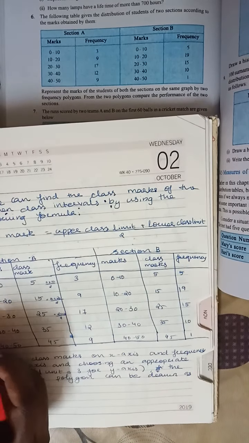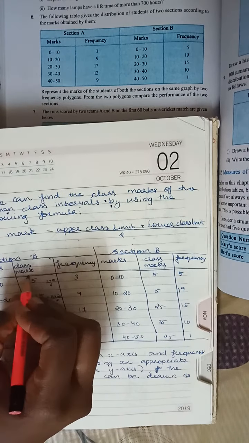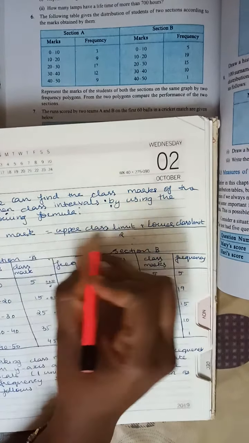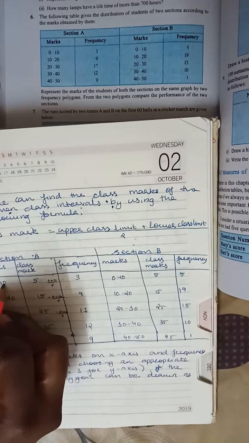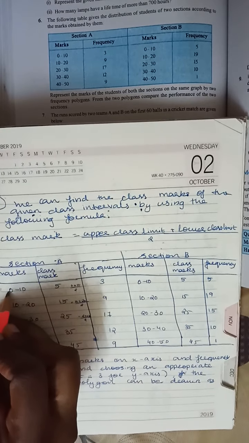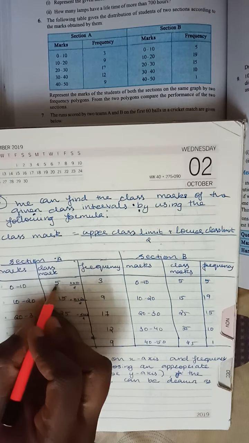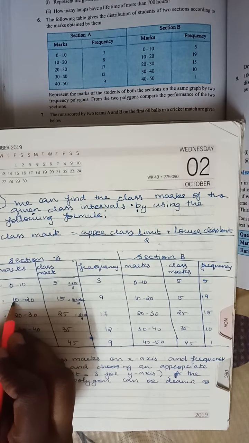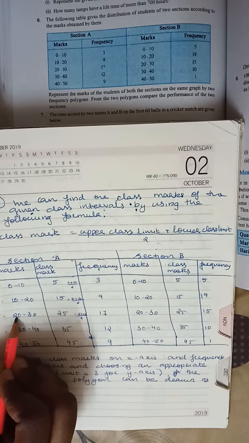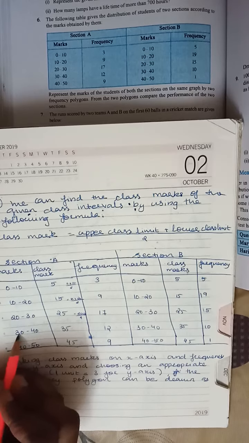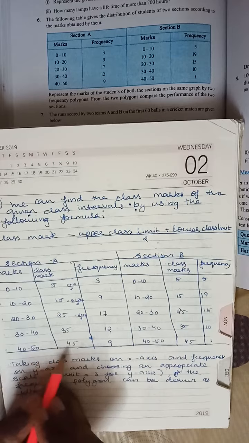So first I am writing here 0 to 10. Class mark I am writing. Class mark means the equation is upper class plus lower class divided by 2. So which is the upper class here? 10 is the upper class and lower class 0. So 10 plus 0, 10 divided by 2, 5. Again 20 plus 10, 30, 30 by 2, 15. 30 plus 20, 50, 50 by 2, 25. 40 plus 30, 70 by 2, 35. 50 plus 40, 90 by 2, 45.